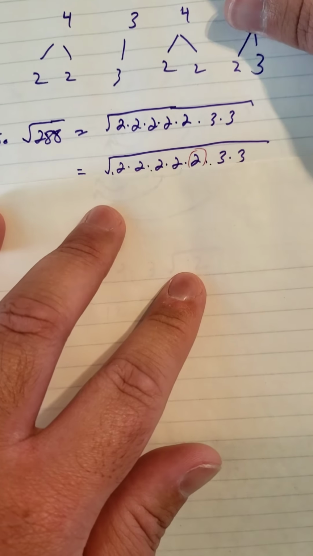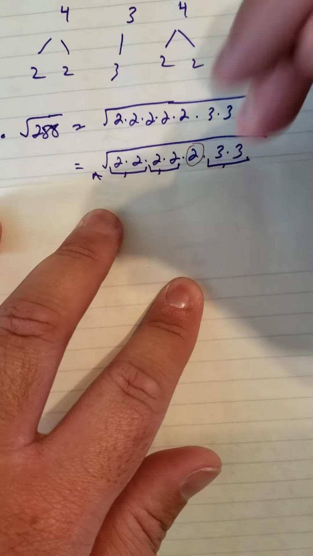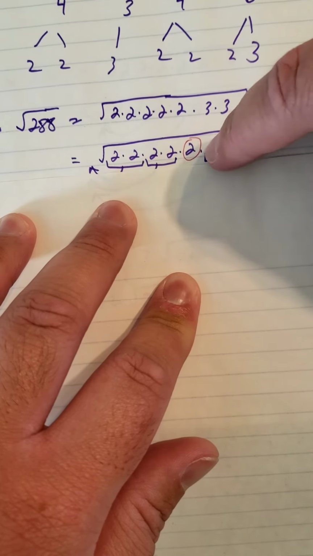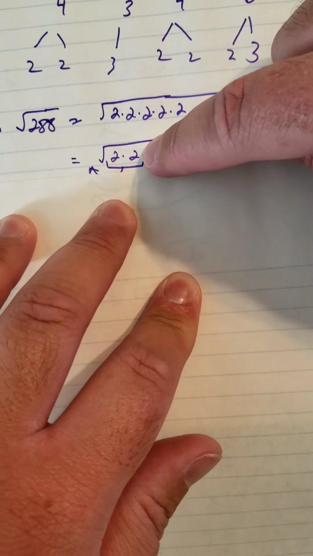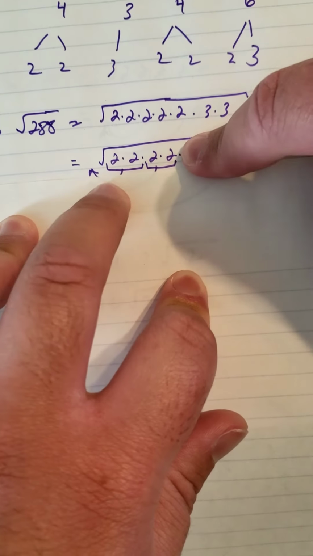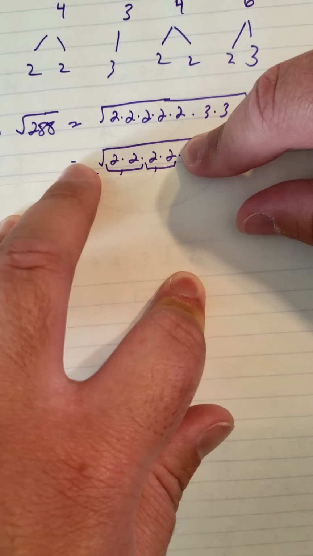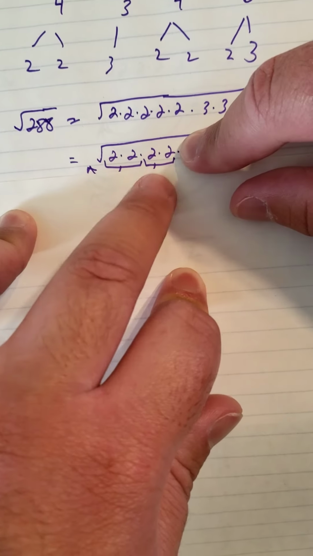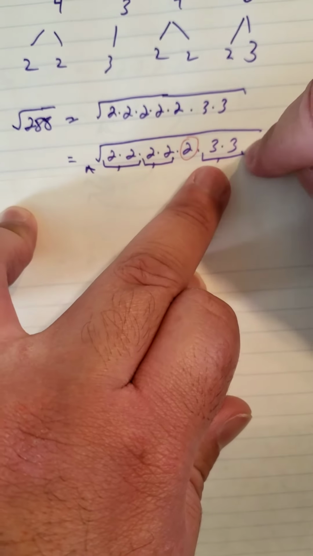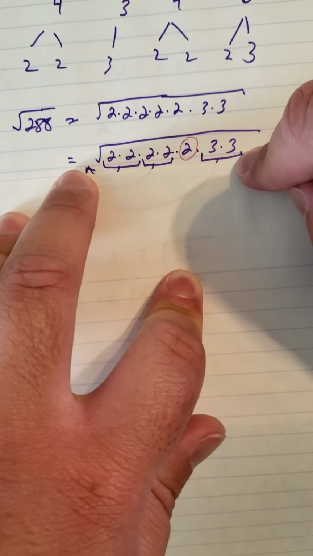That means I'm looking at a square root here. So since I'm looking at a square root, I'm going to be looking for pairs of numbers underneath here. So I notice I've got 5 2's here, right? So I've got a pair of 2's right there, and then another pair of 2's right here. So what I'm going to do is bring those out front. Each pair comes out front, okay? This 2 is going to be left over. I have a pair of 3's here, so that would come out front.